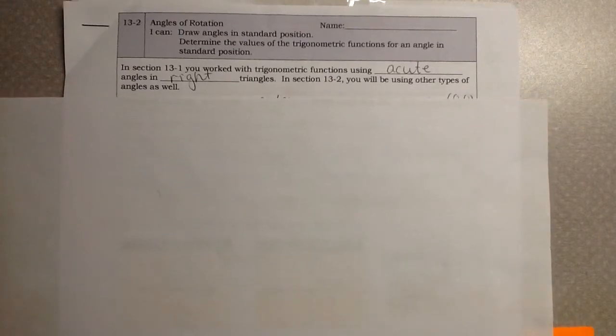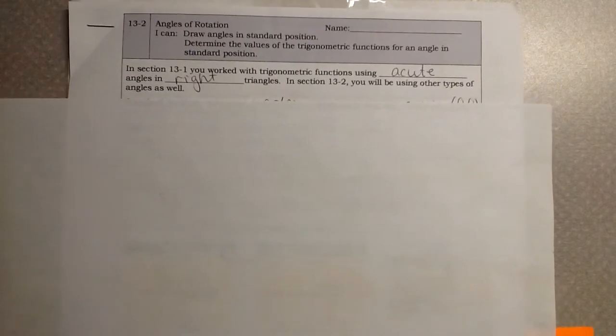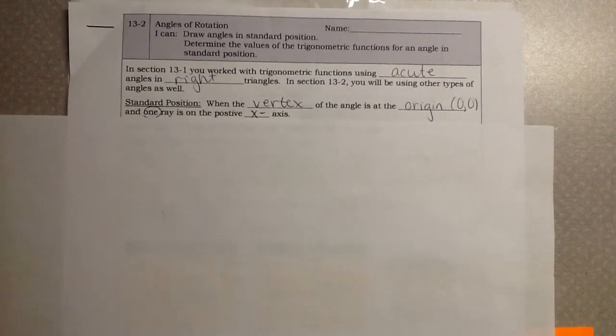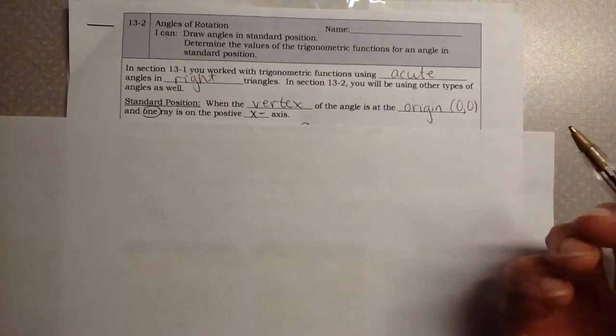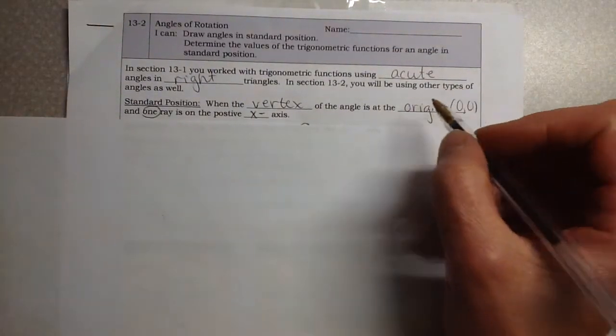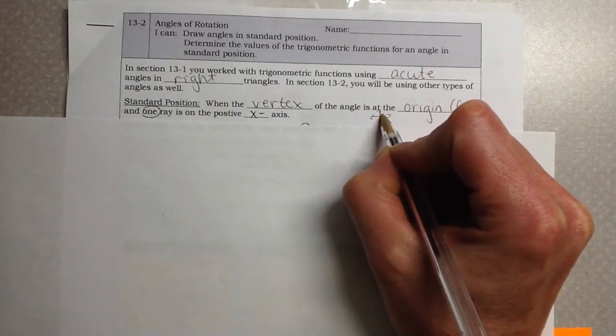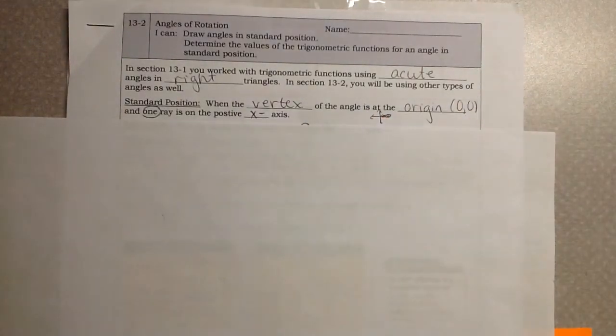Now, let's just go over what standard position means. That's very important you understand what that means. Standard position is when the vertex of the angle is at 0, 0, or the origin, and one ray is on the positive x-axis. So if you're looking at the coordinate plane, one side of the angle has to be on this axis right here.